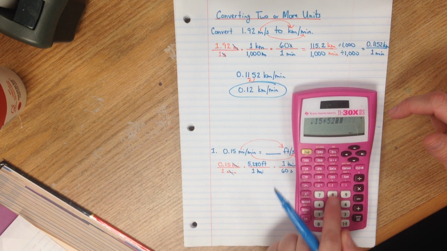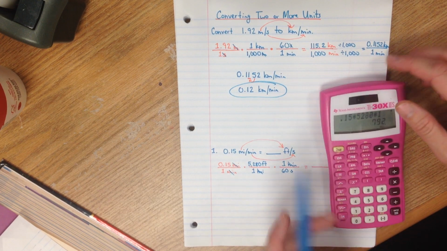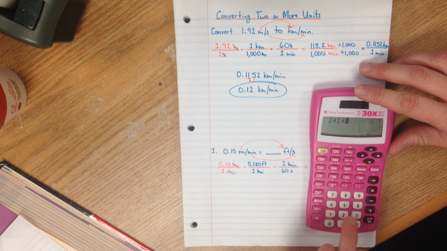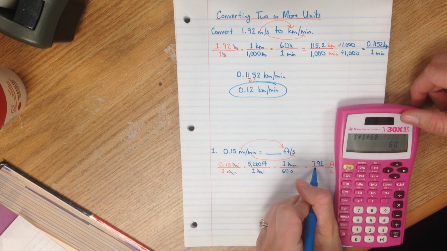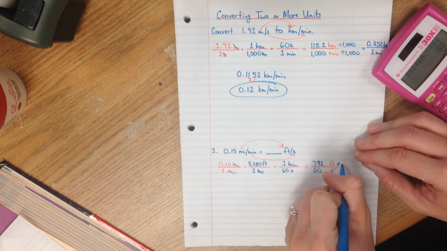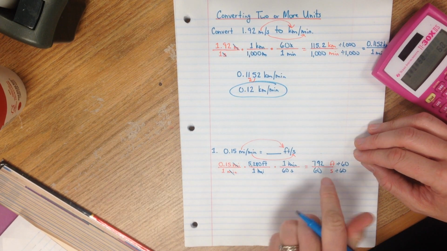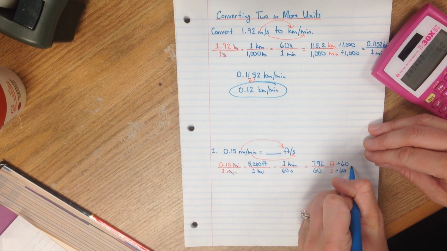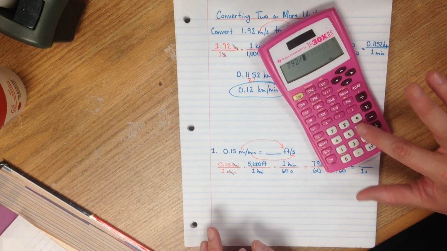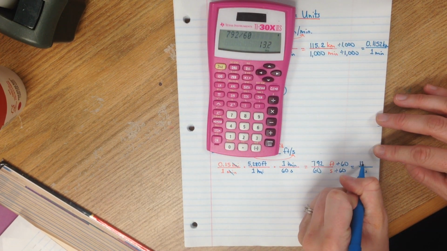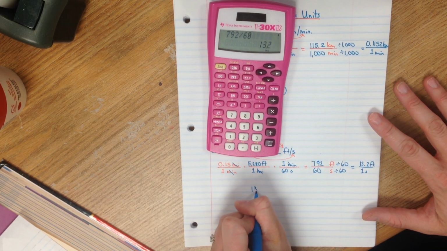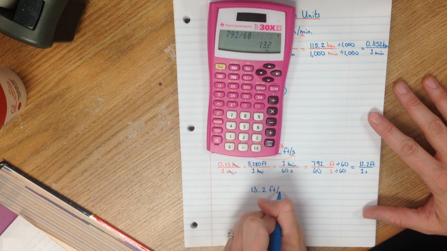0.15 times 5,280 times 1 is 792. So I have 792 feet. And I'm going to do 1 times 60, multiplying those 3 numbers by each other. So there are 792 feet in 60 seconds. And now I'm going to divide these both by 60 because I need a unit rate. I need the bottom to be 1 for these. And so I end up with 1 second. And then 792 divided by 60 is 13.2 feet. So 13.2 feet in 1 second, which I'm going to rewrite as 13.2 feet per second.